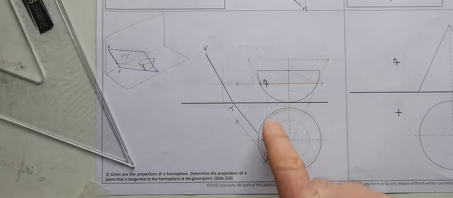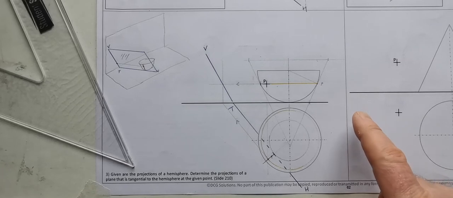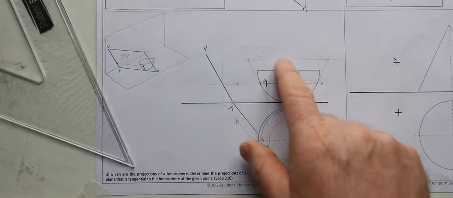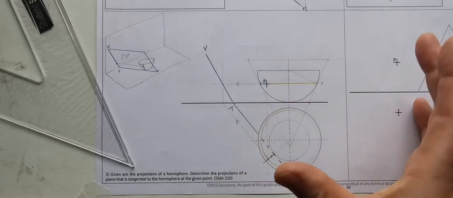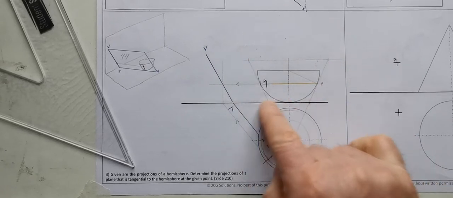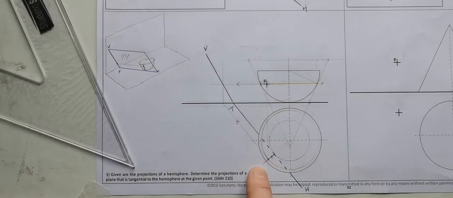Now if I didn't know P, you might say, how the hell would you do it? And what I would do is you could draw the top circle here, the big base of the upside down truncated cone. I could have drawn the big base and I could have used the top of the line of contact on that. It would be out here somewhere.